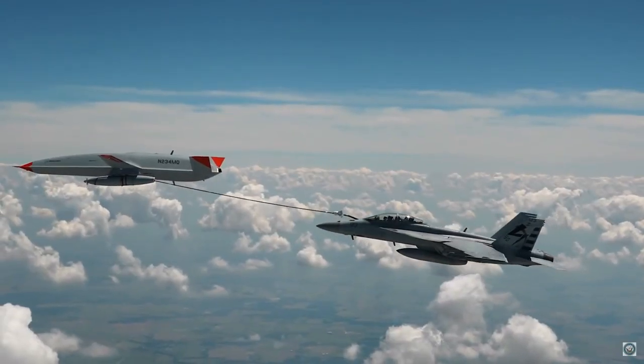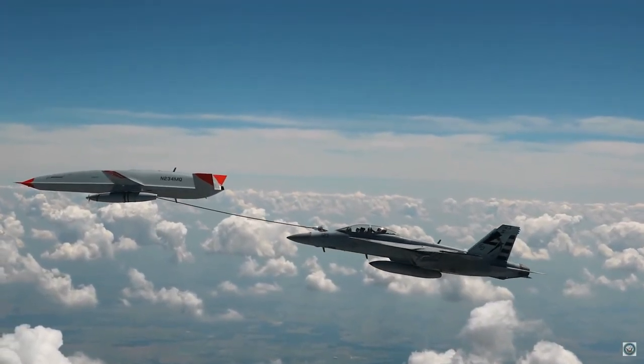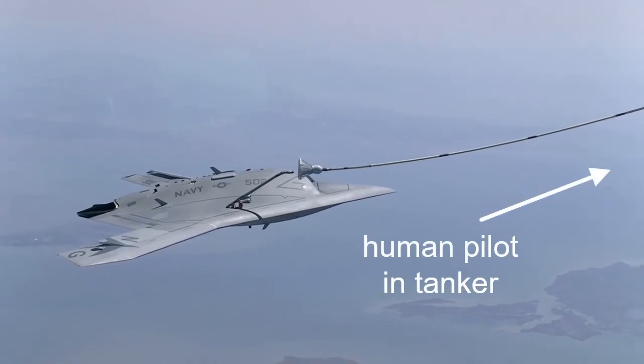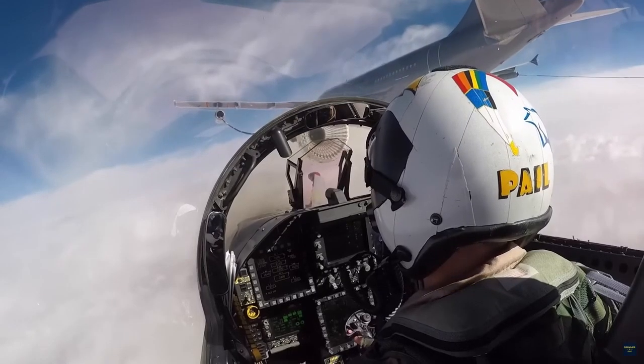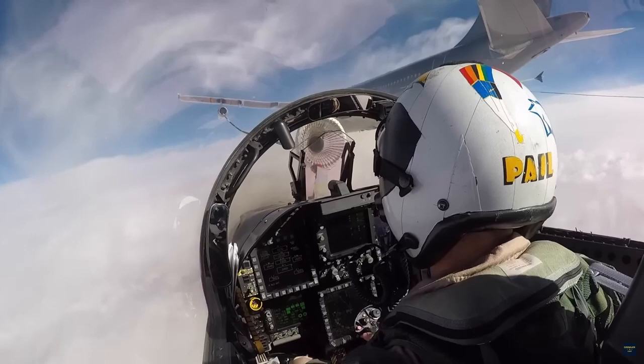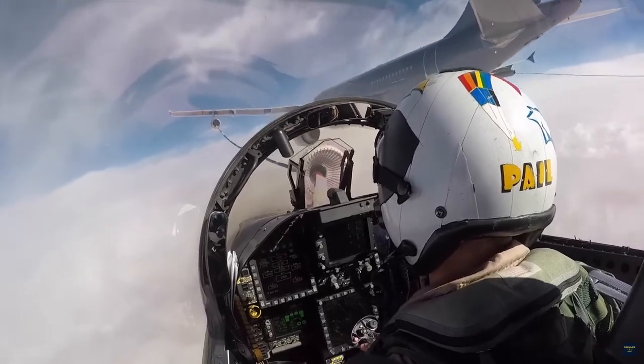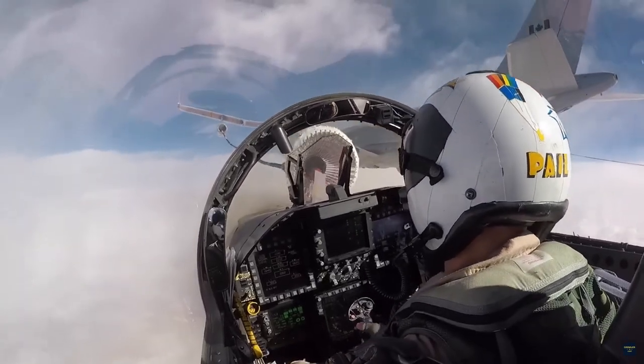Even more remarkable, unmanned aircraft can do the same, though at present only when a human is on board one of the two aircraft. Currently, aerial refueling requires the keen eye of a well-trained human pilot, someone who can guide the probe to the drogue from mere eyesight.